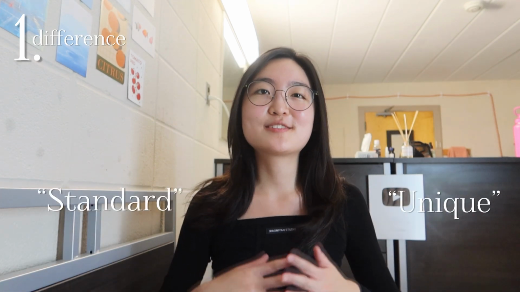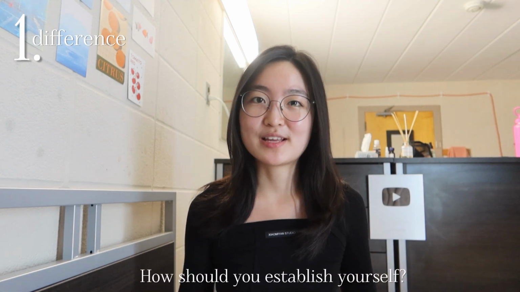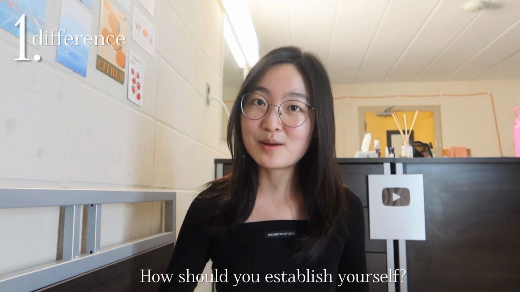So let's just start with number 1, which is actually a difference between the two industries. So that is finding the balance between being unique and being standard. So in K-pop auditions, of course, you have to be unique and stand out to the judges. However, the way you do that is probably different from the way you want to stand out in the Western entertainment industry. So how should you establish yourself when you're trying to audition for the K-pop industry?